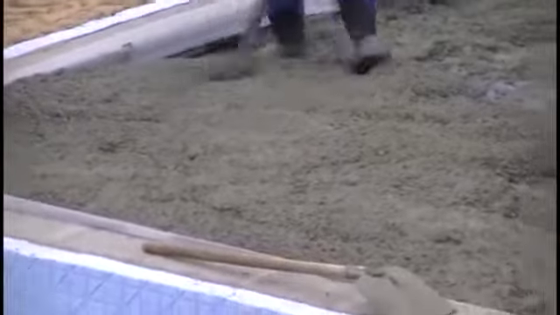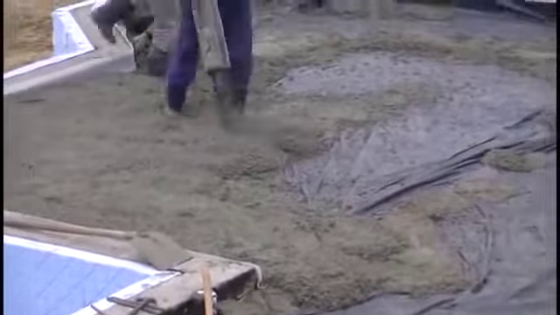Around the edges of the walls we are fixing the expansion strip. As you can see, the easiest way is to unroll it and immediately press it in with concrete.